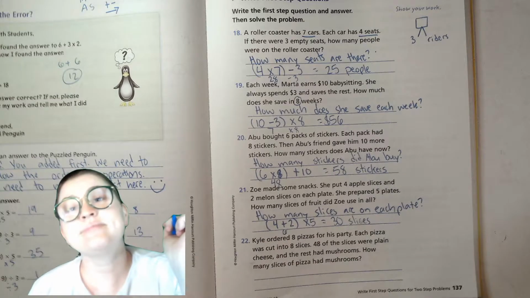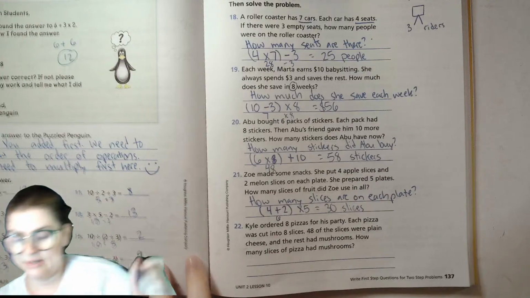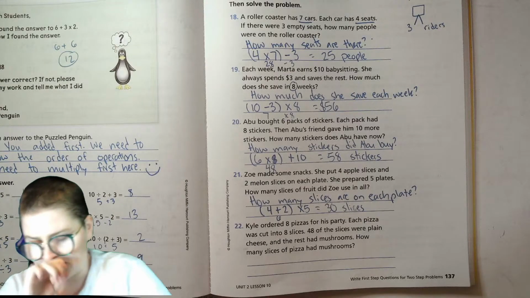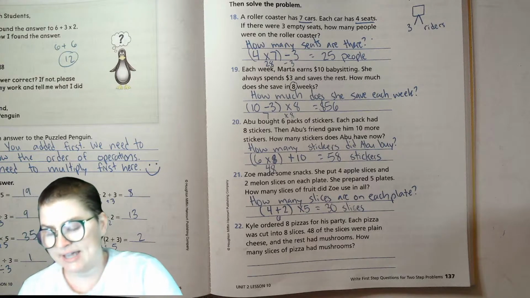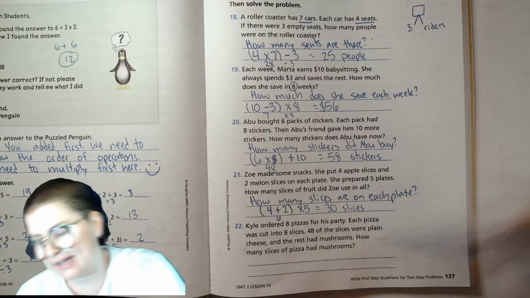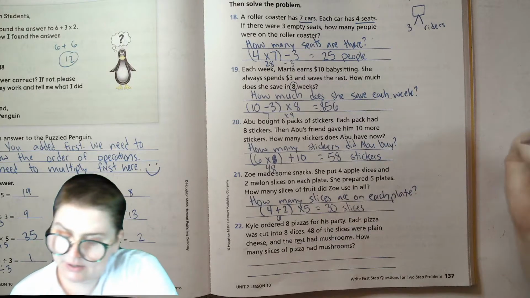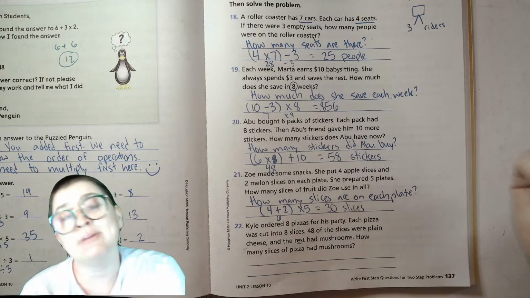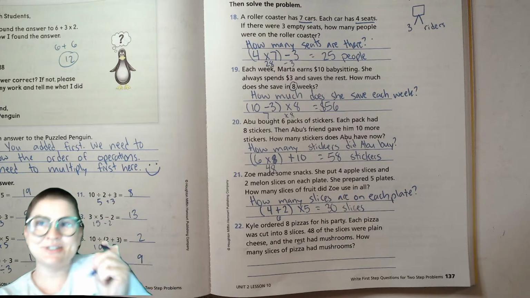Okay. Number 22. Kyle ordered 8 pizzas for his party. Each pizza was cut into 8 slices. 48 of the slices were plain cheese and the rest had mushroom. How many slices of pizza had mushrooms? Did you try this one? I hope that you did.